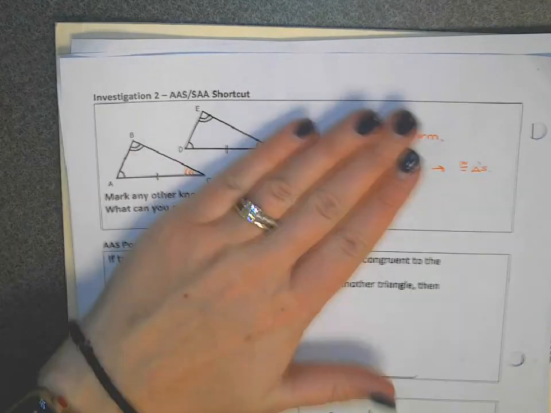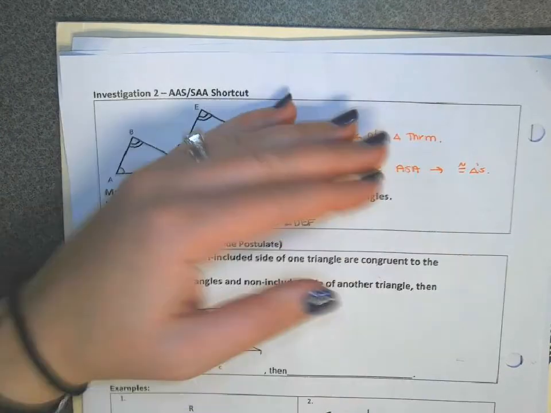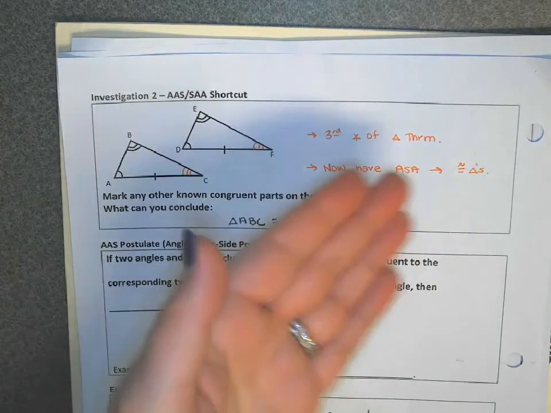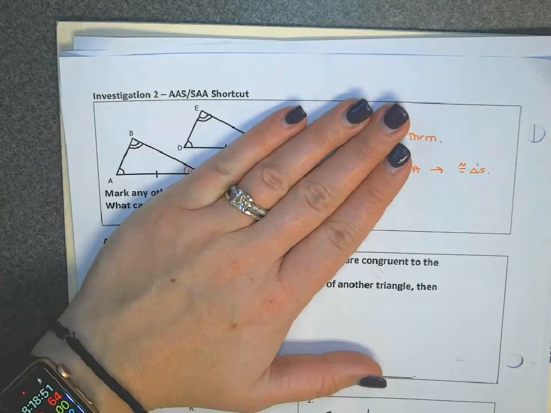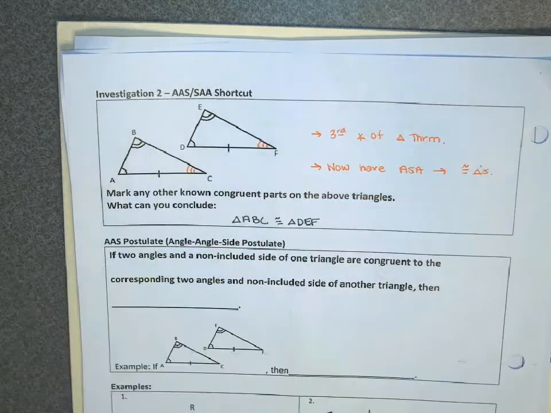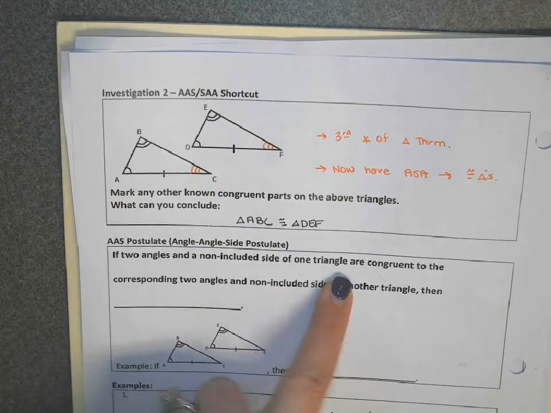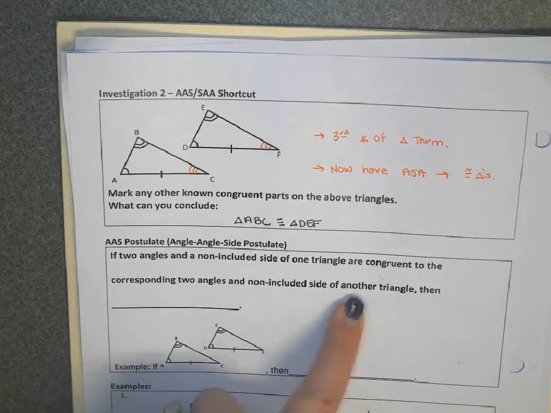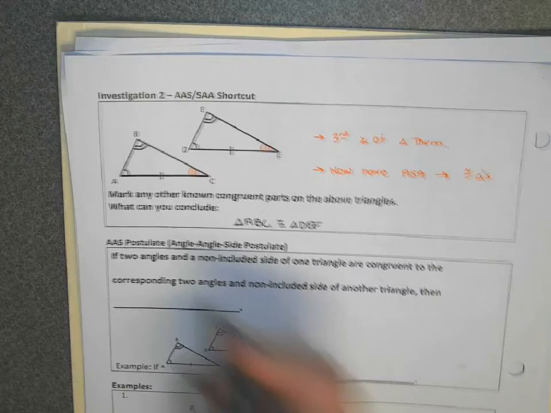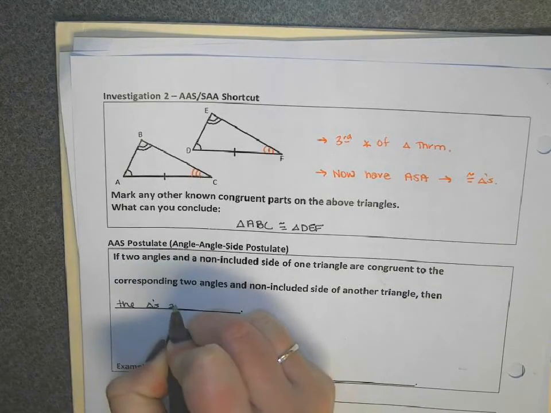So if I'm only given angle, angle, side, every single time I could make those extra steps and use angle, side, angle, but now I know that no matter what, angle, angle, side, or side, angle, angle will always work. So if two angles and a non-included side of one triangle are congruent to the corresponding two angles and a non-included side of another triangle, then the triangles are congruent.